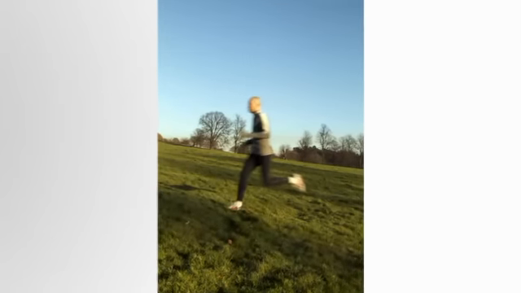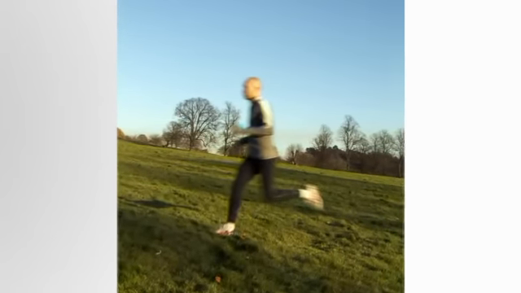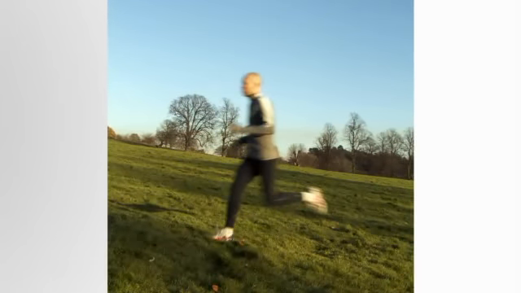In this example, we can see that the runner is coming past us, and because we've used a much slower shutter speed, 1/60th of a second, the image of the runner himself is blurred while the background remains in sharp focus.